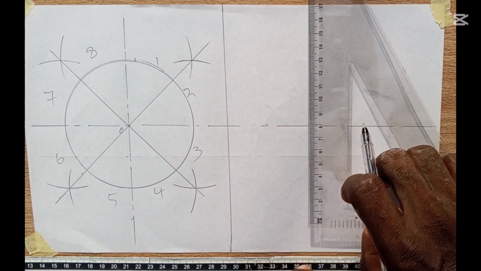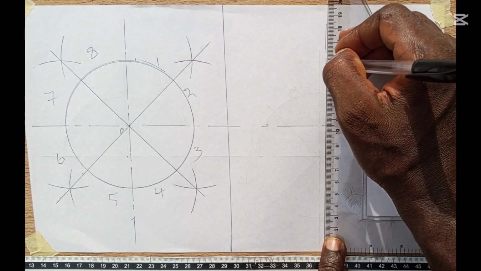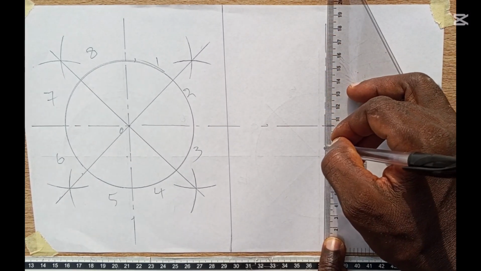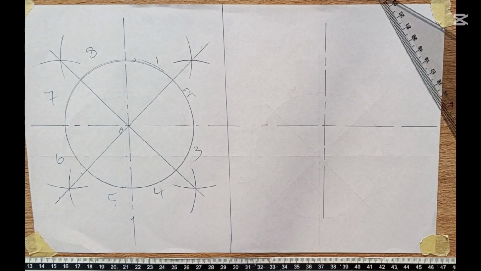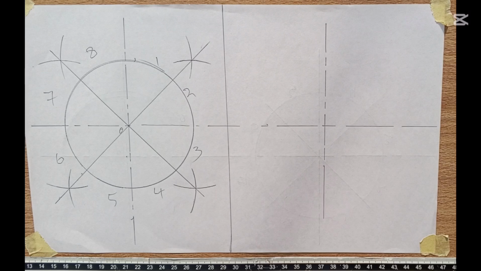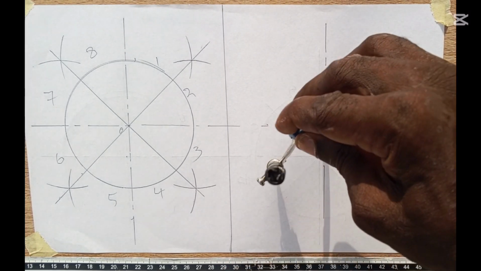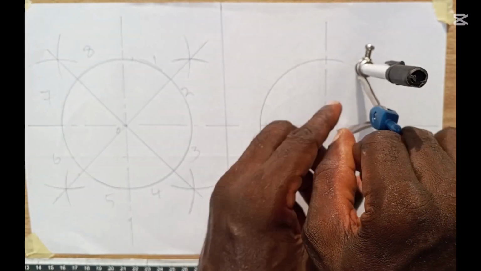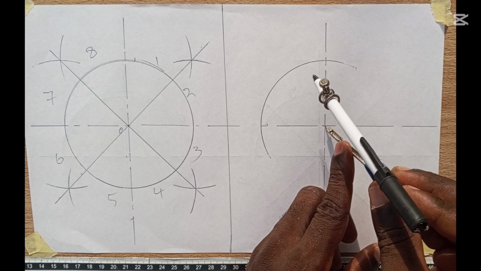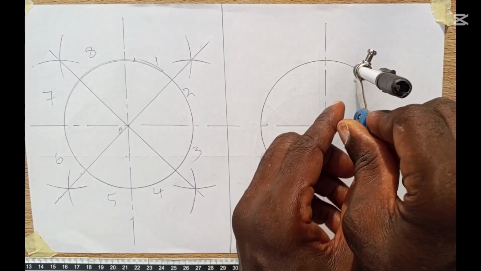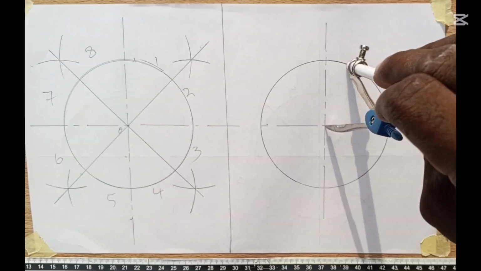So let's take our vertical center line now. We take our vertical center line, long, short, long, short, long, short, long. All right, we are still going to be maintaining our 50 millimeters. We put it here and draw the required circle. Let me take my center again. My compass just shook just now. Take our center again, and there we go. This is the required circle.